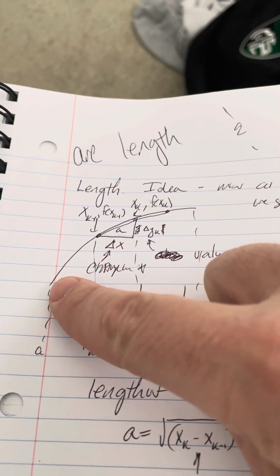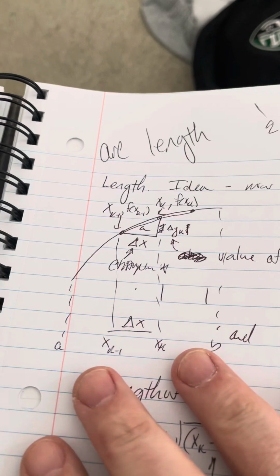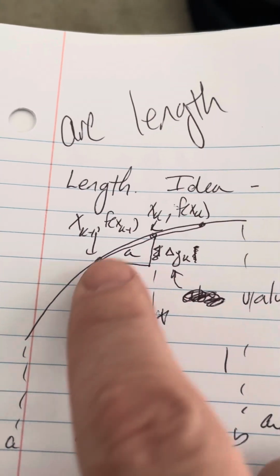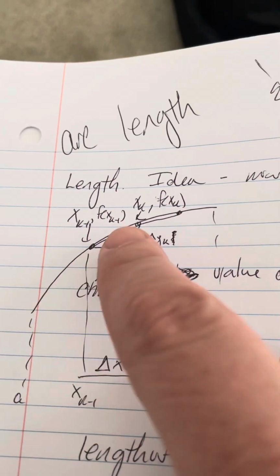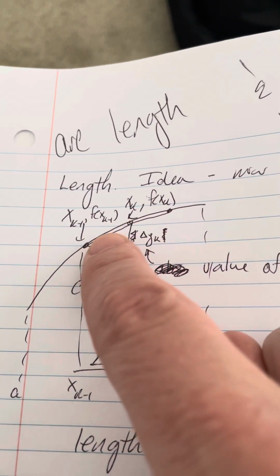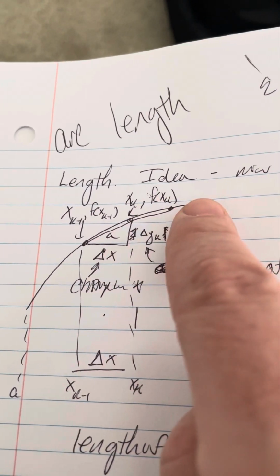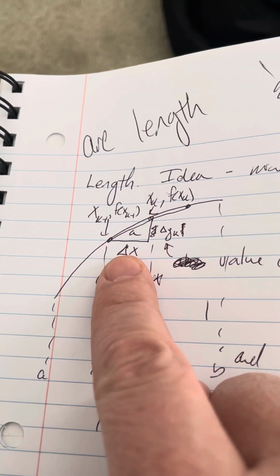So pretend that this line here is our function. And I'm going to try and zoom in a little bit. What we're trying to do is approximate the length of this line using a line segment like such. We're going to do multiple line segments. Now, a couple of comments. Delta x is going to be constant.